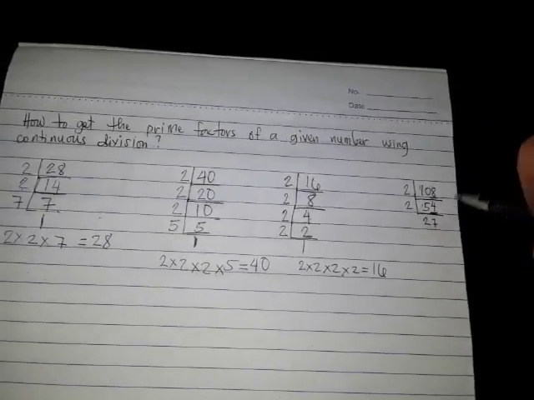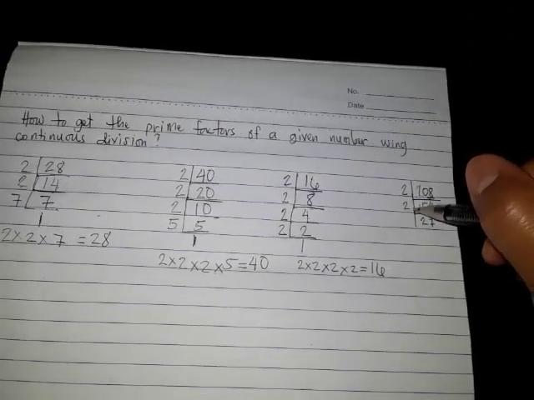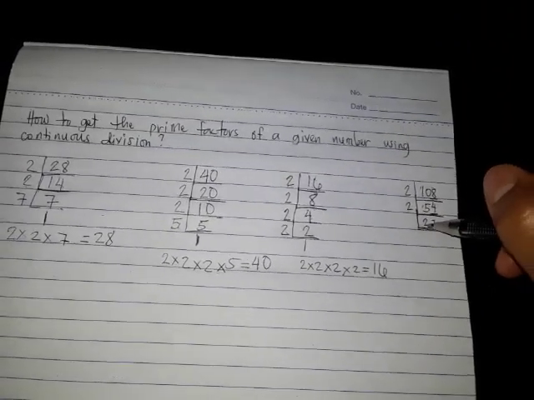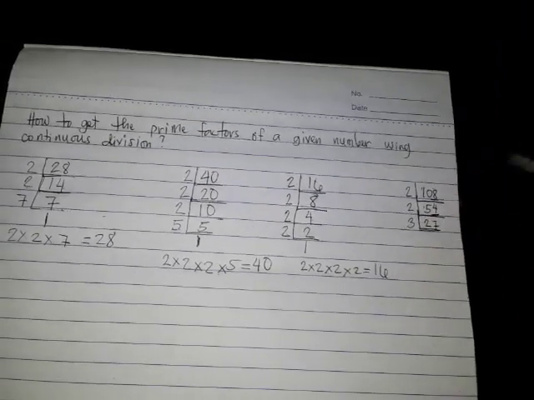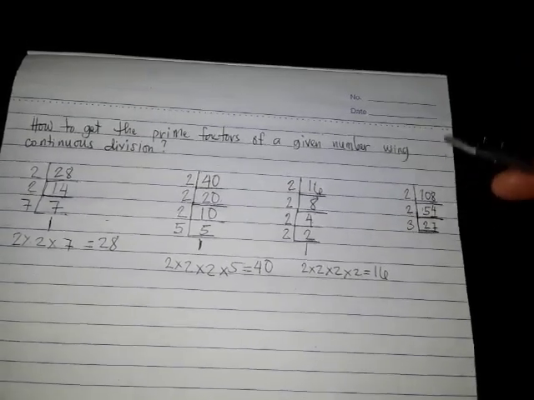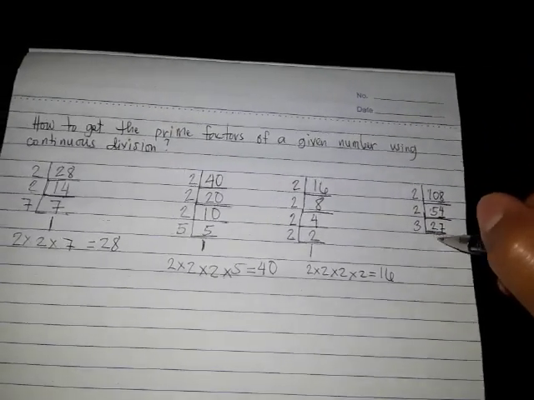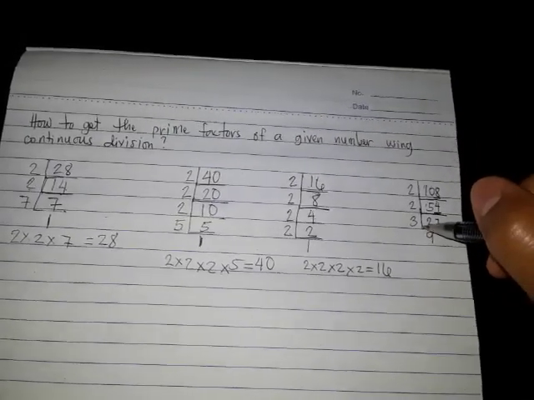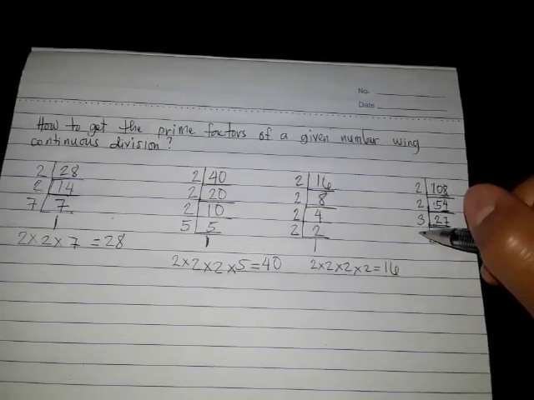And of course, our quotient 27 is divisible by 3, since 2 plus 7 is 9. So it is divisible by 3, the next prime number after 2. So 27 divided by 3 is equal to 9. And 9 is divisible by 3.